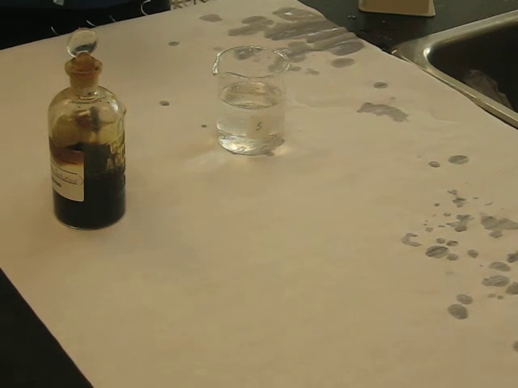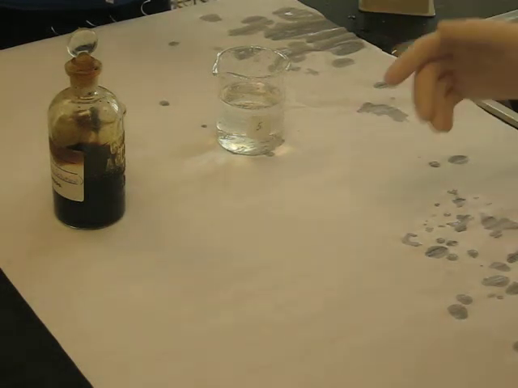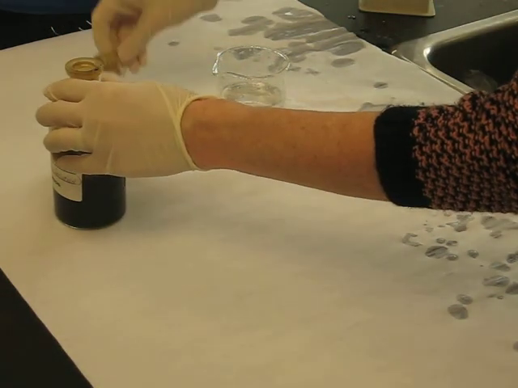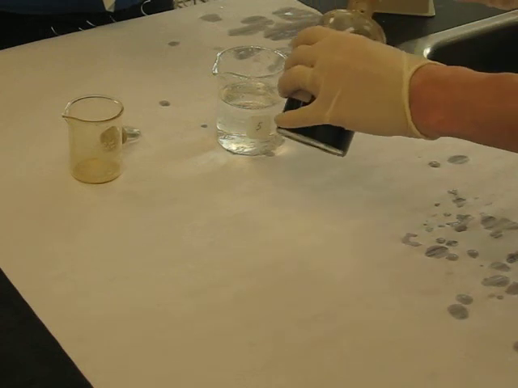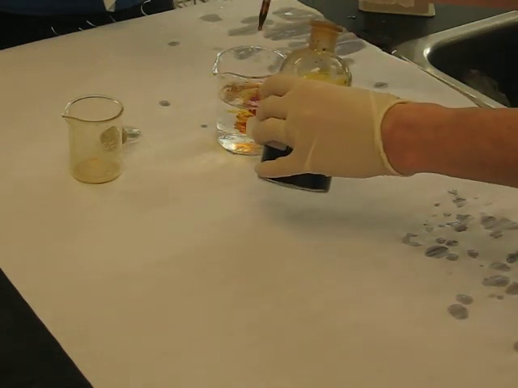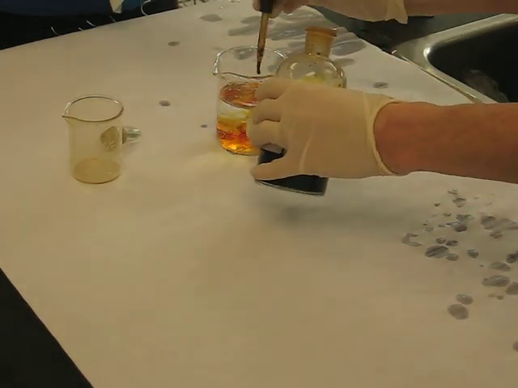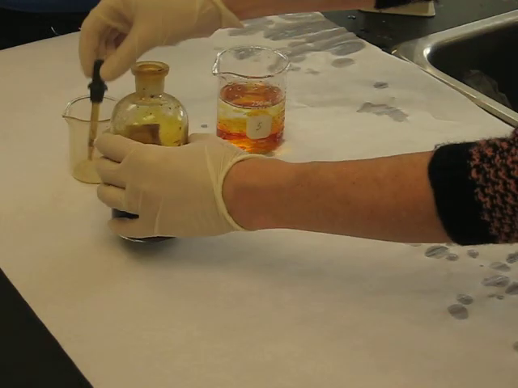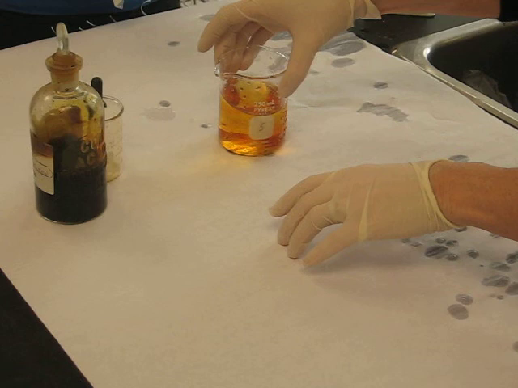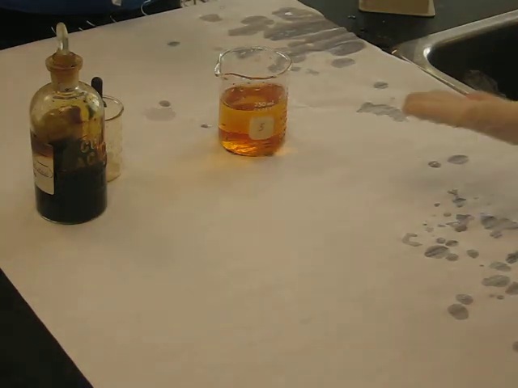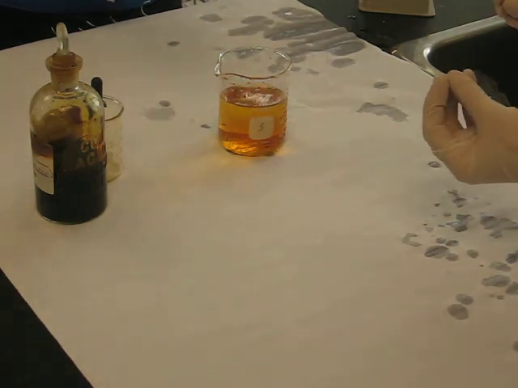we'll prepare a solution with iodine in it. So, if you remember from the first lab, iodine on its own is kind of a brownish yellowish color. So we're going to put some iodine in here. Move it around a little bit. Oops. Alright, so that is just water with iodine in it.